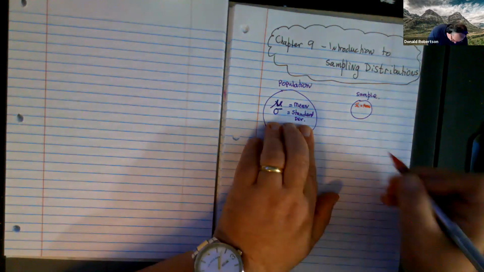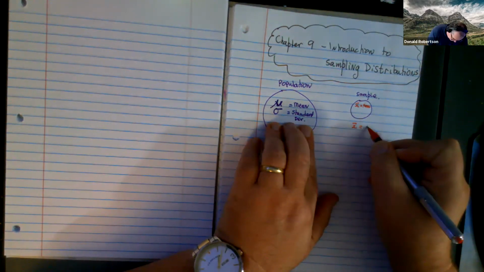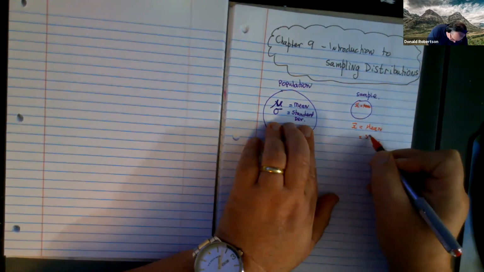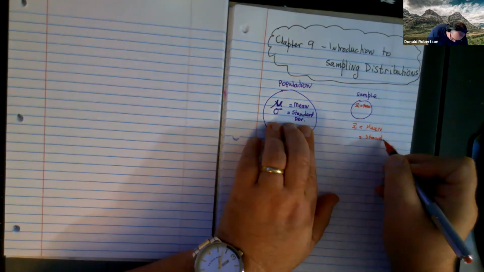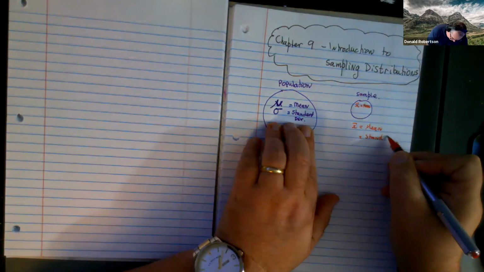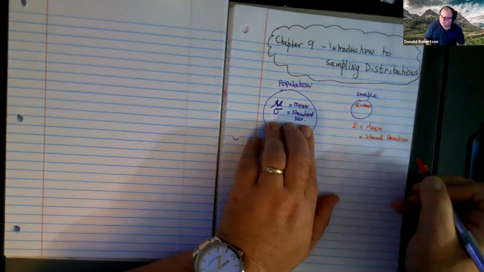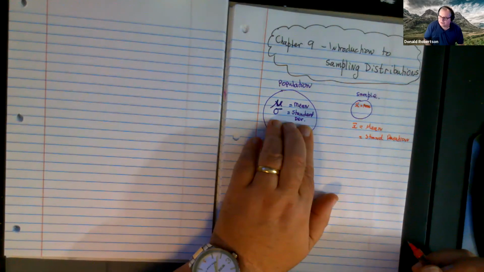I think I should put this outside, it's easier to read. What symbol do we use to represent the standard deviation of a sample? There's at least 3 I can think of.